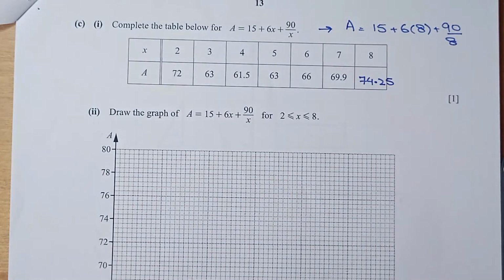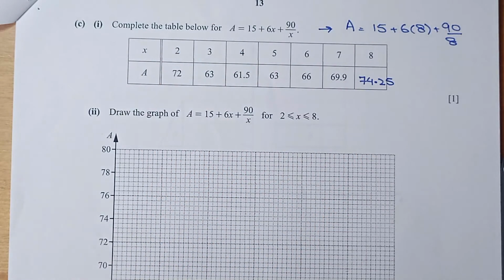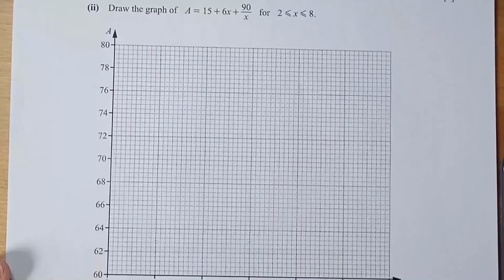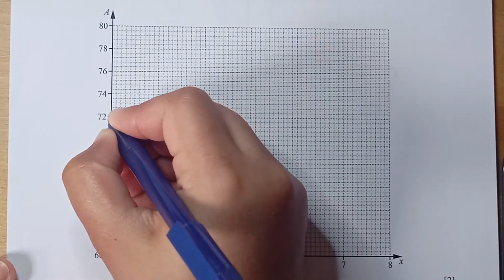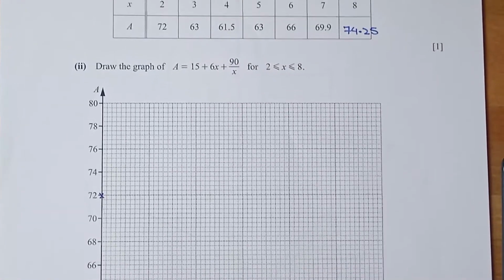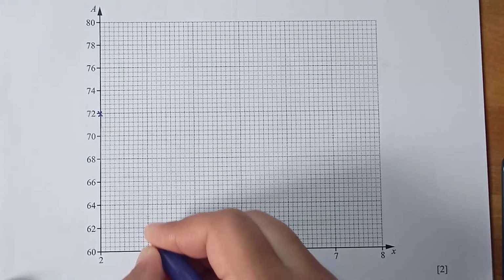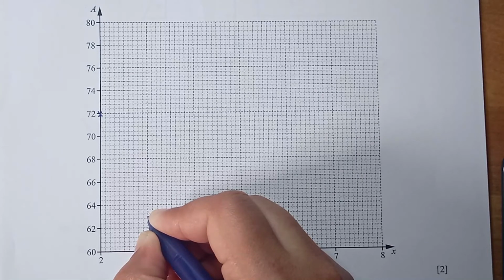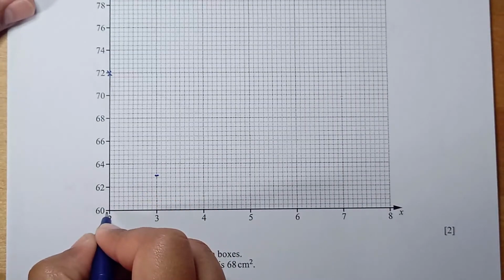right? Now for the second part, draw the graph of the area function for x between 2 and 8, right? Okay, so let's do it. So when x is 2, the a value is 72. So we have x is 2, we have 72, this point, right? Now for x is 3, the a is 63. For 3, we have 62, we have 63 in the middle over here, 63. Yeah. So as you can see, we have 60 and 62.